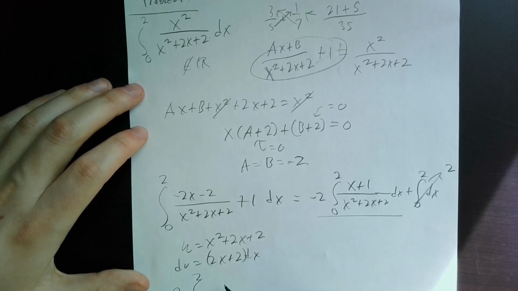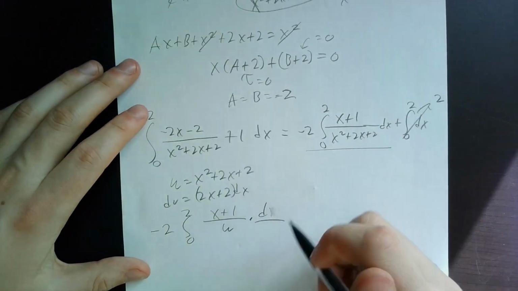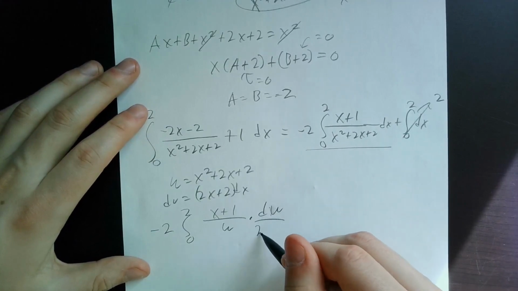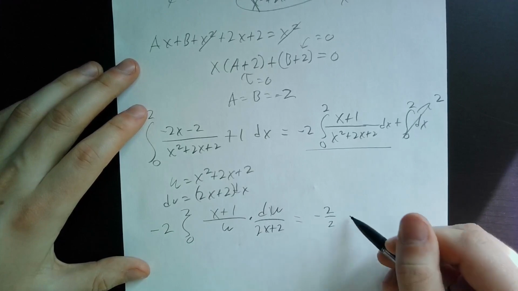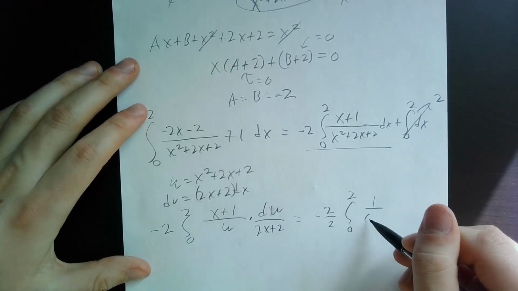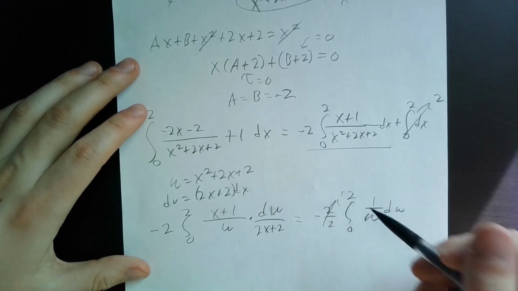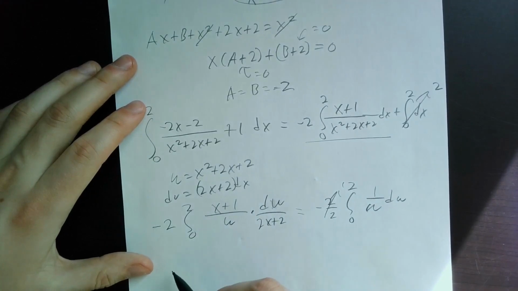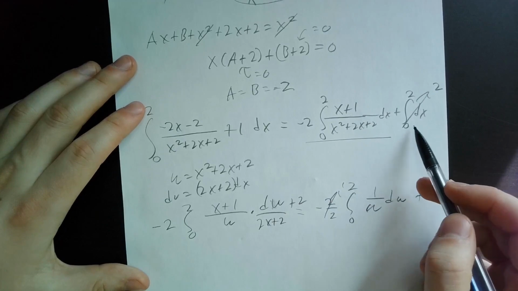And I'm going to get (x plus 1) over u times du over 2x plus 2. This simplifies to being able to bring a constant of 2 out the front in the denominator. 1 over u du. This is just a -1 out here. So essentially, and don't forget this plus 2. We're still carrying around this plus 2 from this integral.